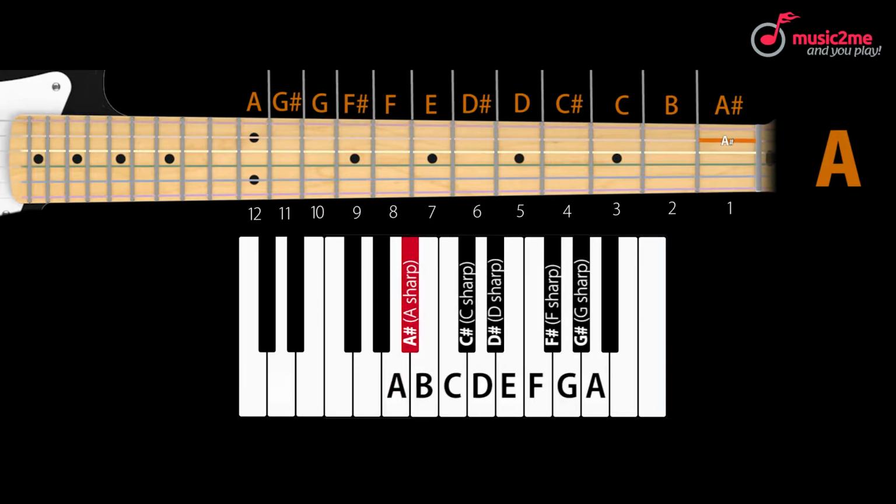A sharp, B, C, C sharp, D, D sharp, E, F, F sharp, G, G sharp, A.